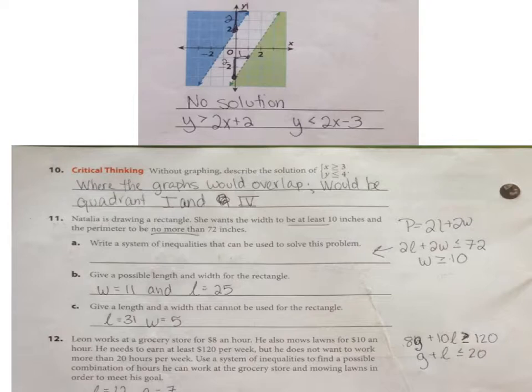Number 10, x is greater than or equal to 3 would be a vertical line, and y is less than or equal to 4 would be a horizontal one. So obviously the solutions are in the overlapping spots. That would be in quadrant 1 and 4 because you're starting in the positive region, but then because you are going below 4, that would also go down to the quadrant 4 right below it.